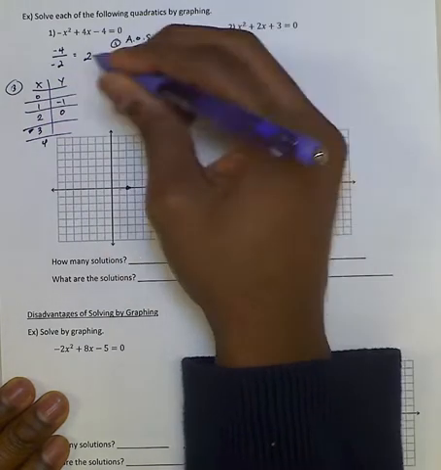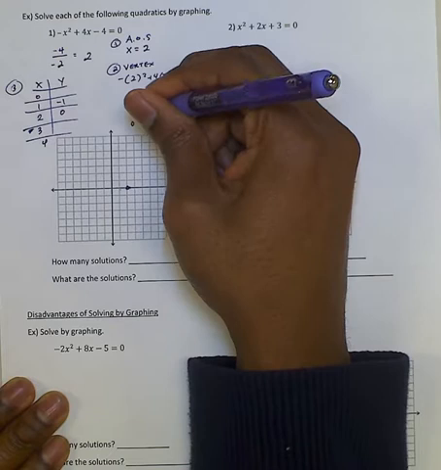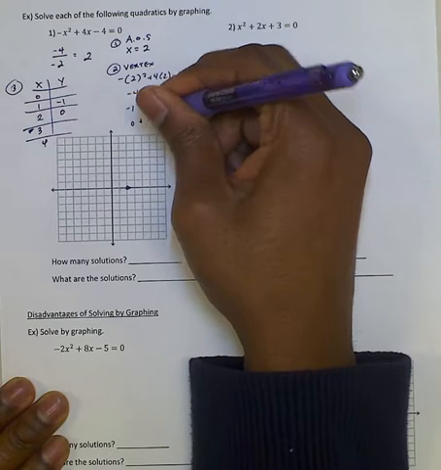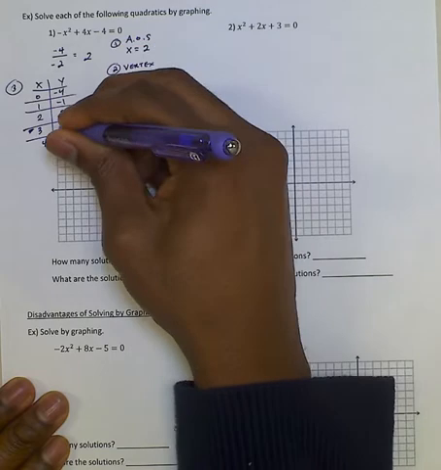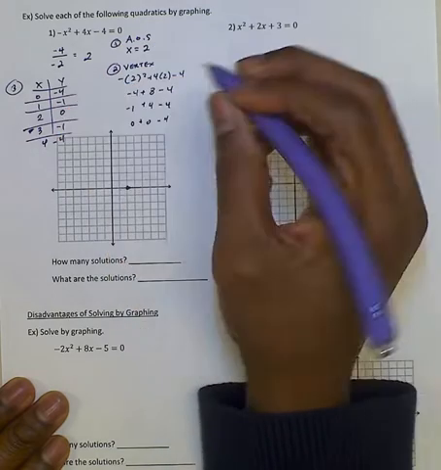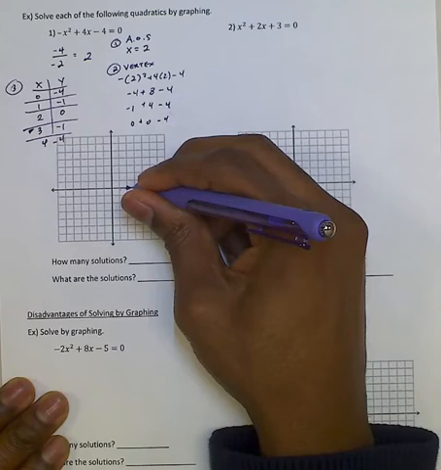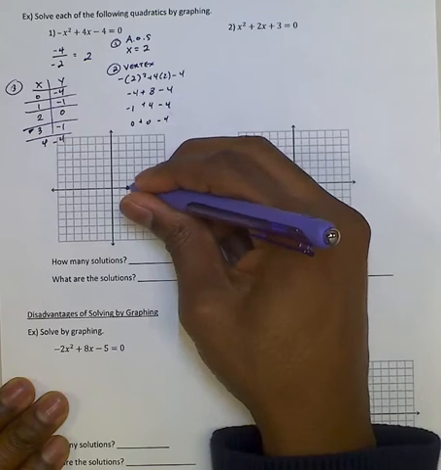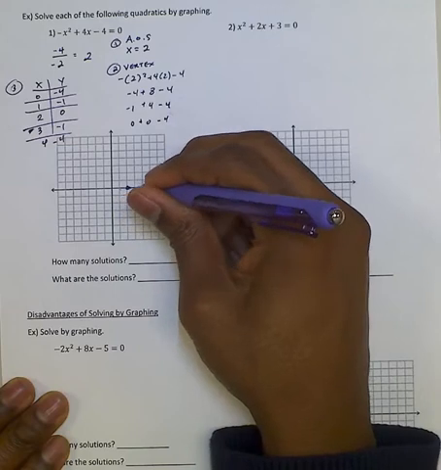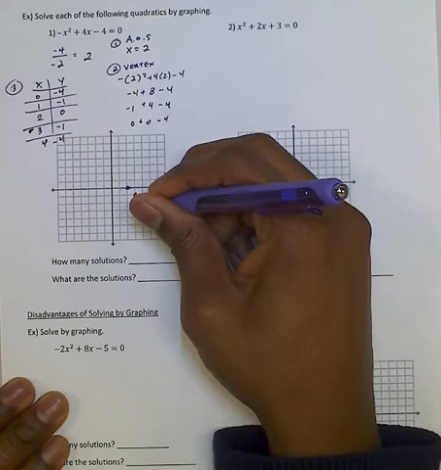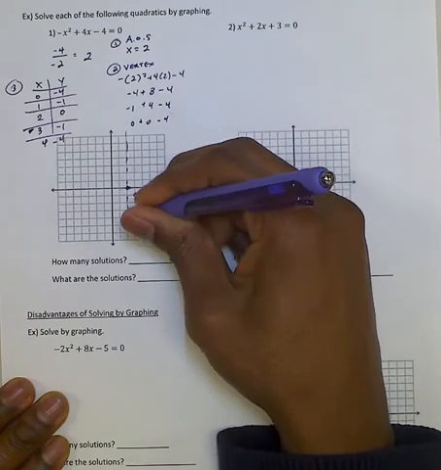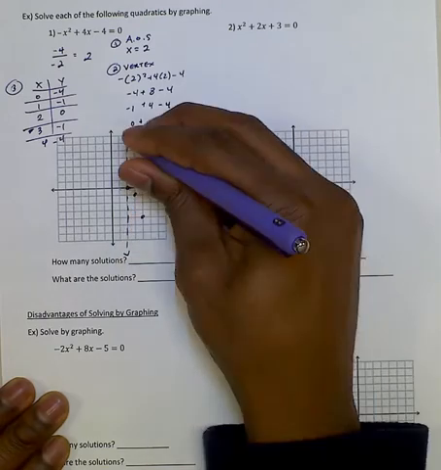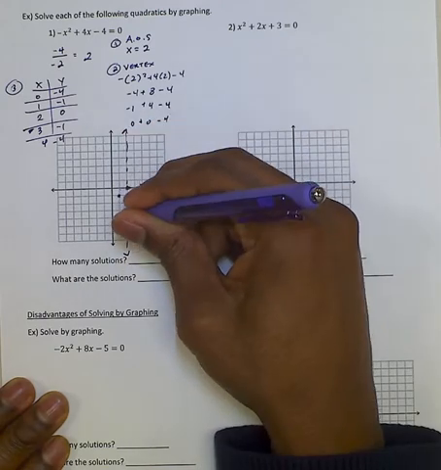I plug in 0 squared plus 0 minus 4 gives us negative 4. Alright, so as I see this here, we have 3, negative 1, and we have 4, negative 4. Okay, we can do the whole axis of symmetry thing. I filled in the entire table. You can do it either way. You'll see that it comes out to be the same.